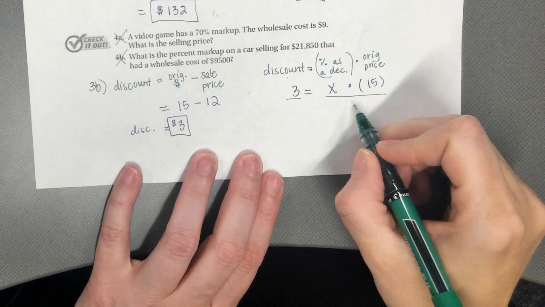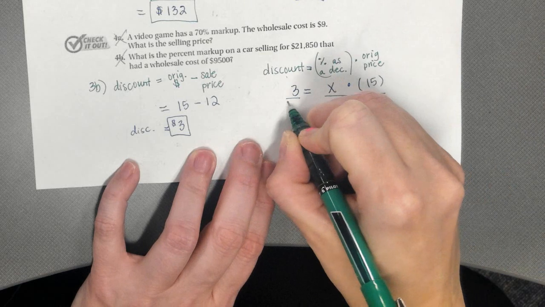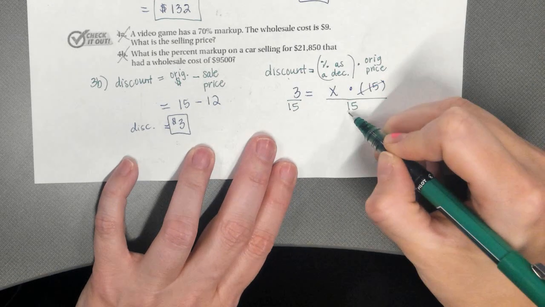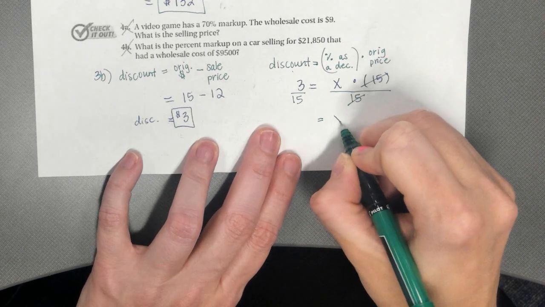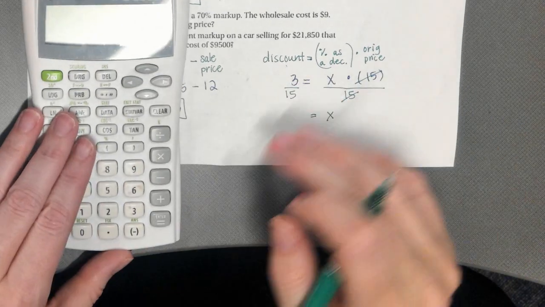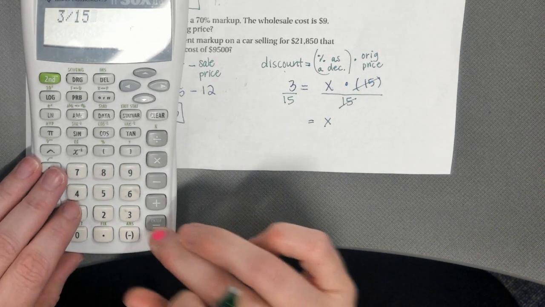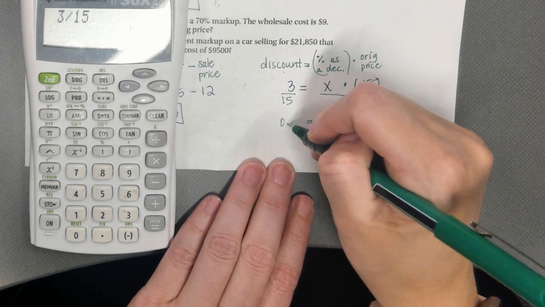Exactly. Good. So I'm going to divide both sides by 15. That cancels those out: 15 divided by 15 is 1. And then let's divide 3 by 15. Yep, so you get 0.2.